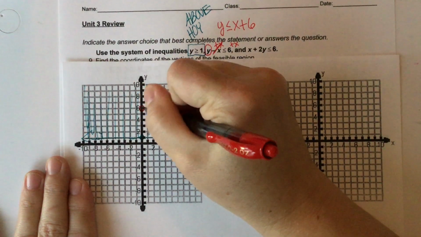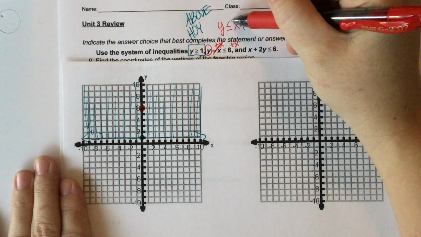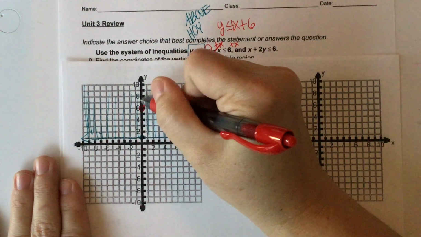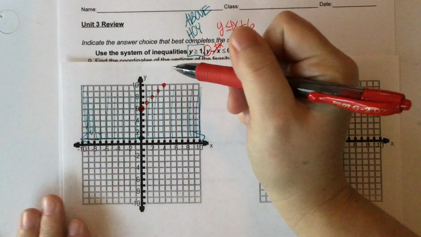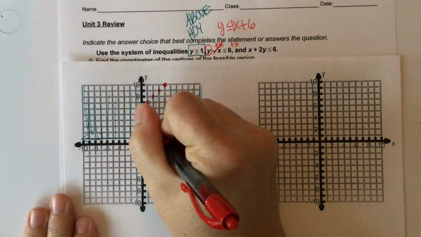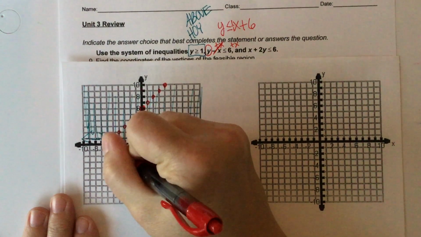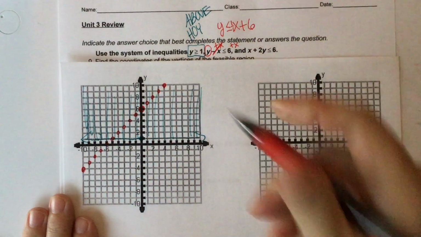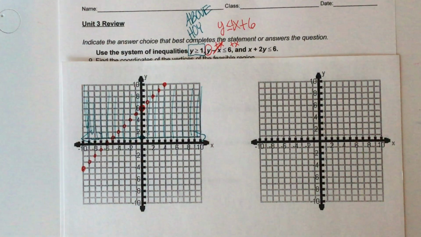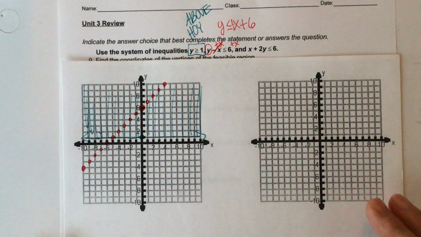So I'm going to come up here to positive 6 on the y-axis. And then my slope is 1 over 1, which is up 1, right 1, and I repeat that. And I'm going to reverse it: down 1, left 1, and repeat. So I plot a ton of points with my diagonal lines because I'm trying to find exactly where these colors are going to overlap, the points that enclose them.